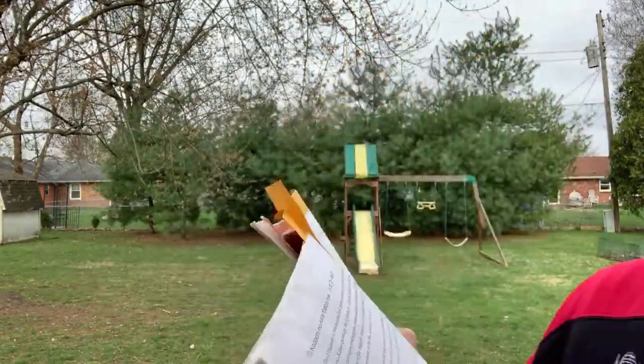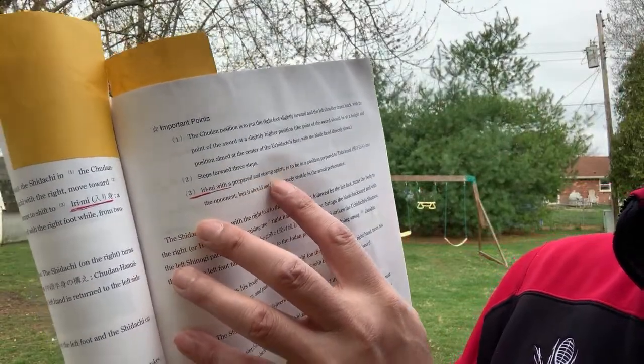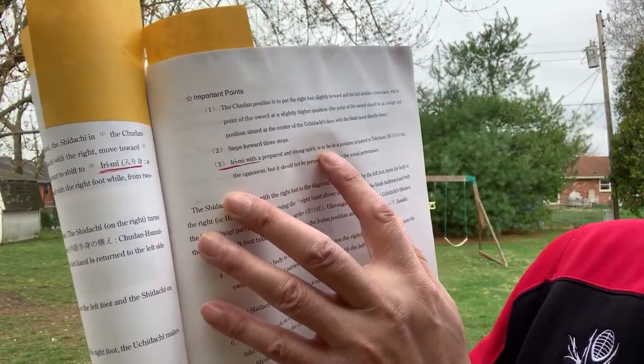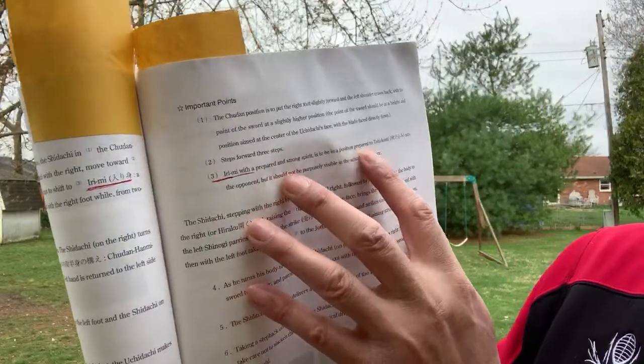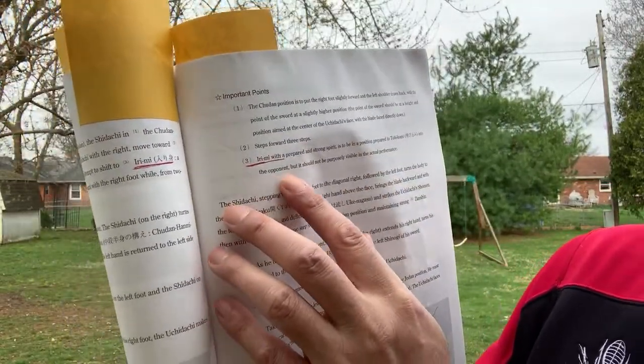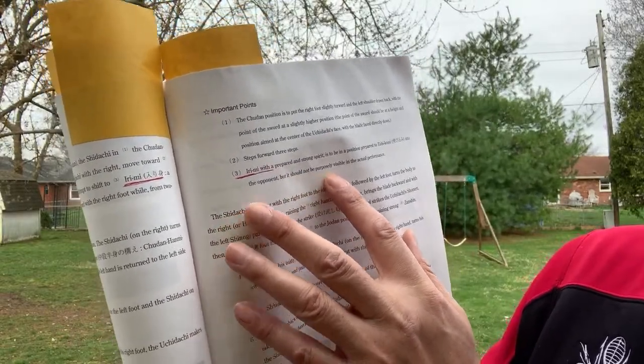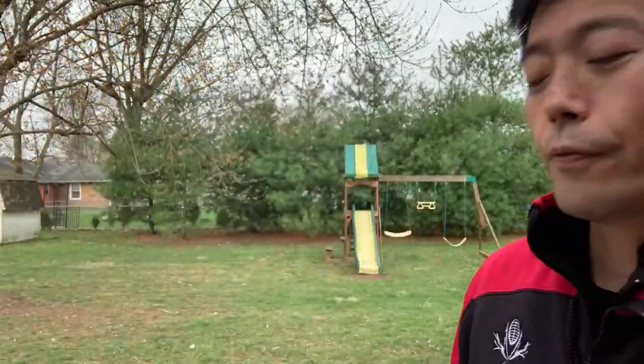Irimi, a lowered position of the hanmi. Irimi with a prepared and strong spirit is to be in a position prepared to tobikomi into the opponent, but it should not be purposely visible in the actual performance.